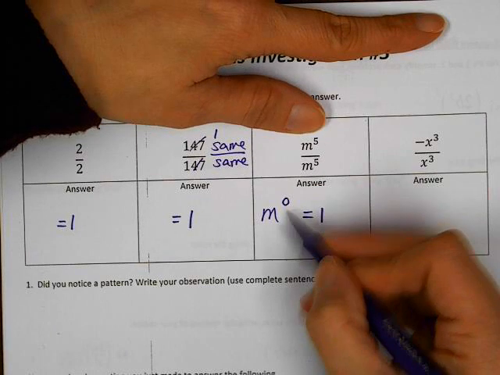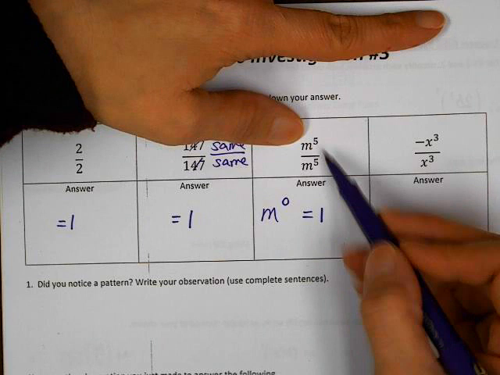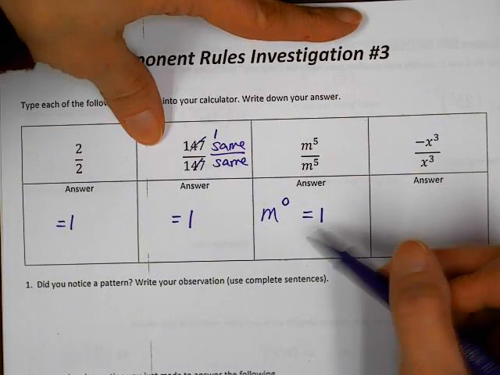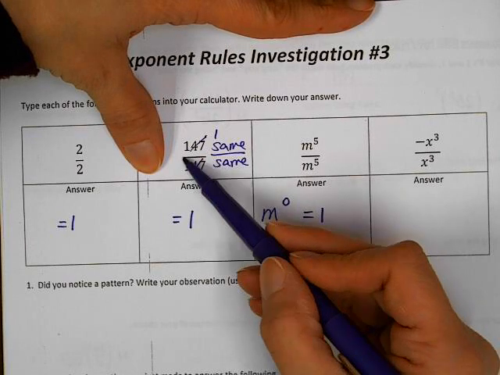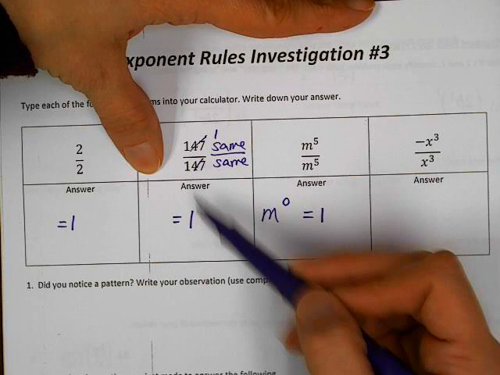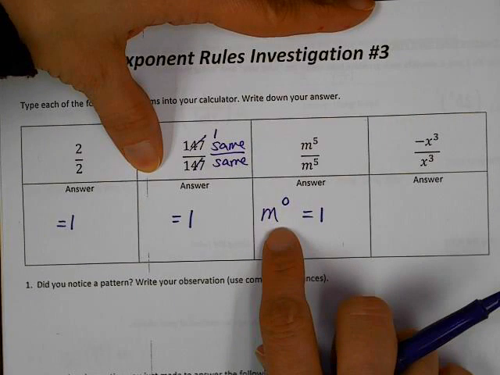Okay, and that's true. And so there's something weird that happens here. If there are no m's left, then the answer is 1. Kind of like here. There were no numbers left. You divide 147 by 147 and we get 1. Okay, so here is the new rule.